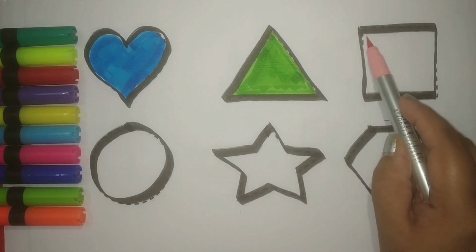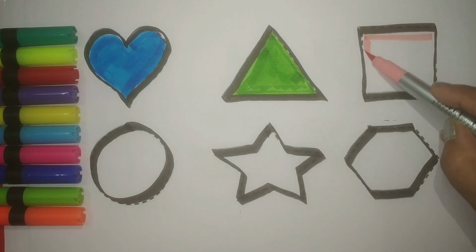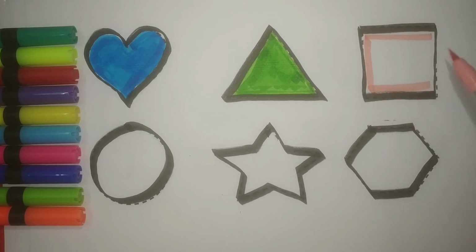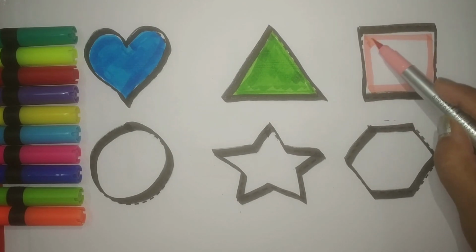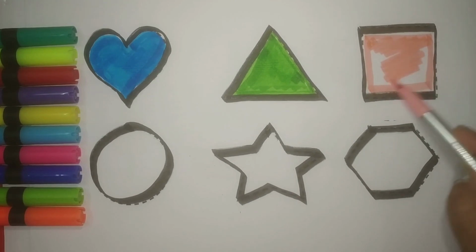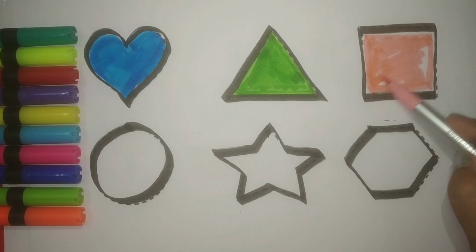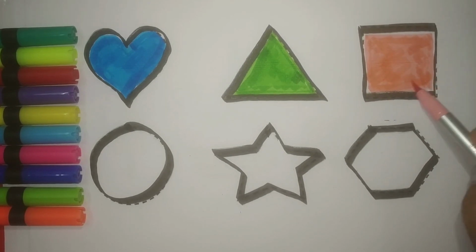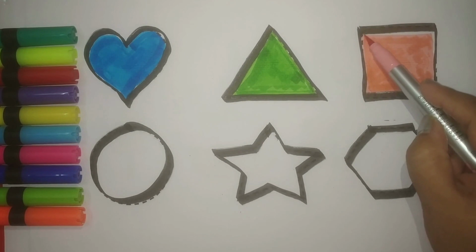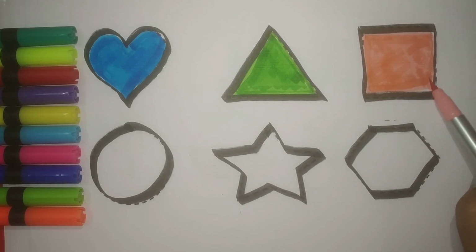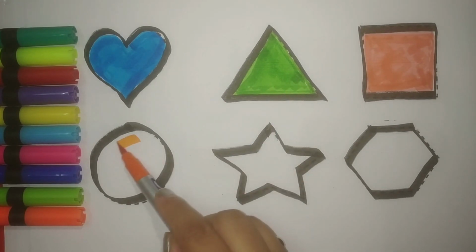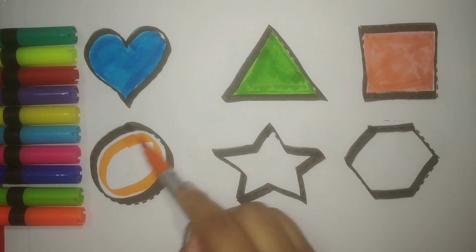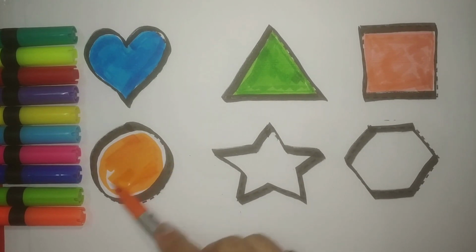Pink color. The square is pink in color. Square has 4 equal sides. Orange color. The circle is orange in color. Circle has no sides.